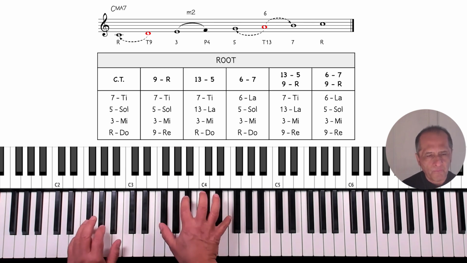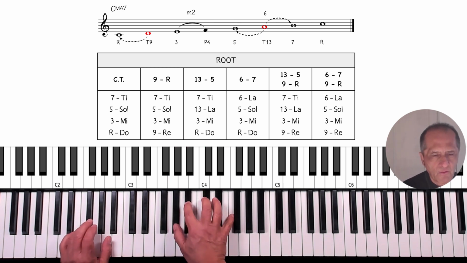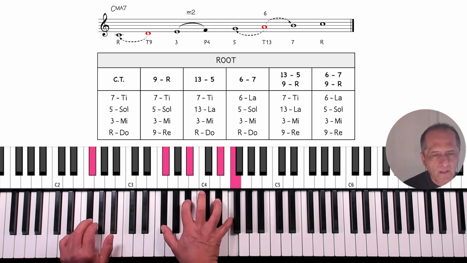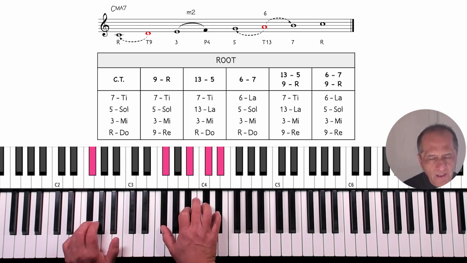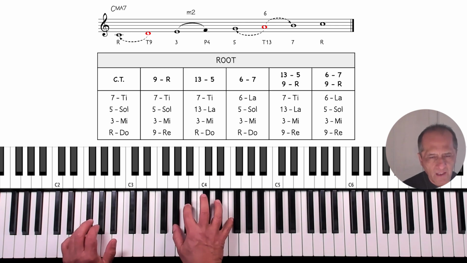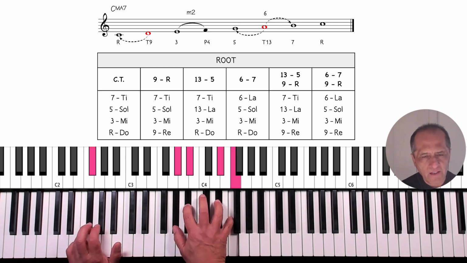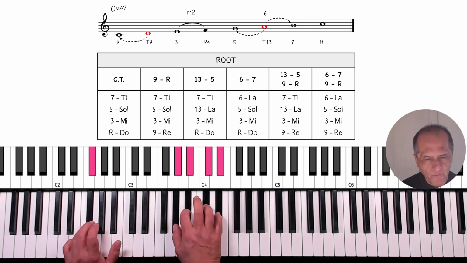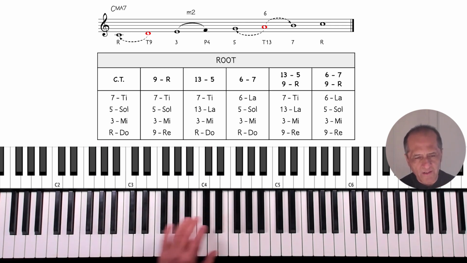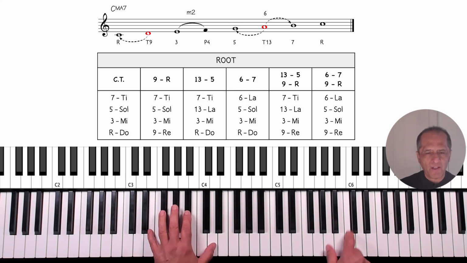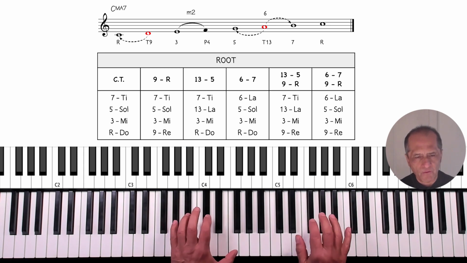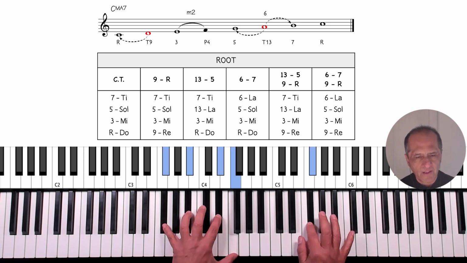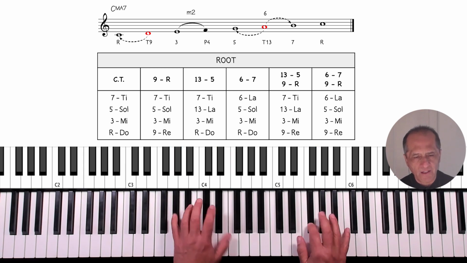Let's do G flat. Chord tone 9-4 root, 13-4-5, 6-4-7, do mi sol la, 13-9, re mi la ti, and 6-9, re mi sol la. And of course we should practice this also stride. We can practice this with our left hand and right hand. Let's say we're in G flat chord tone, 9-4 root, 13-4-5, 6-4-7, 13-9, 6-9.